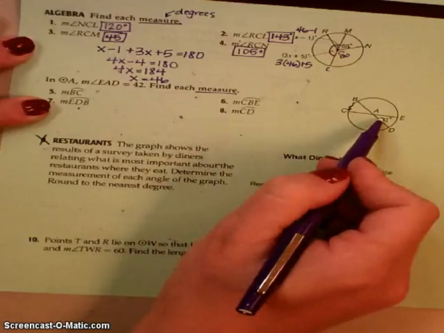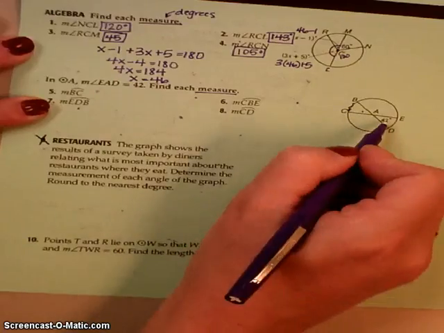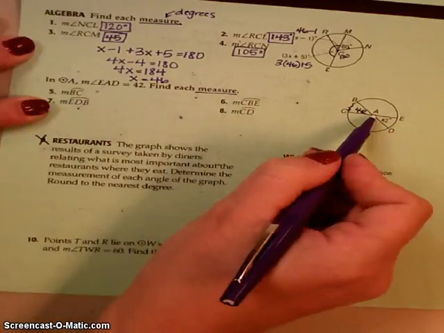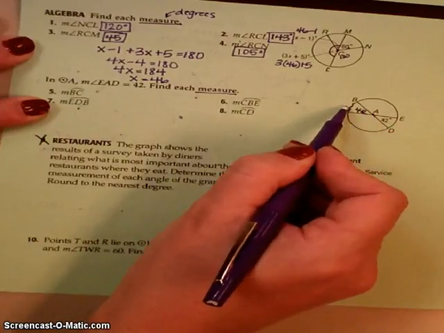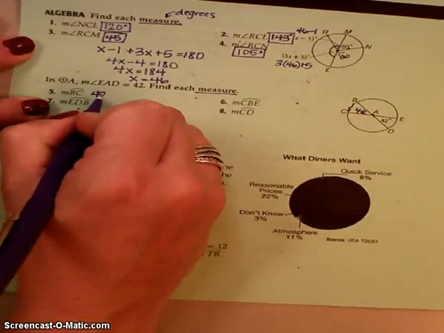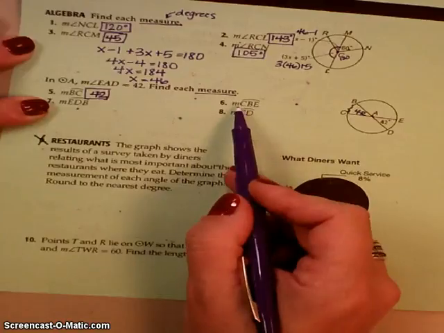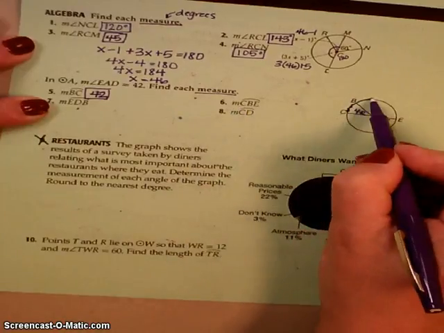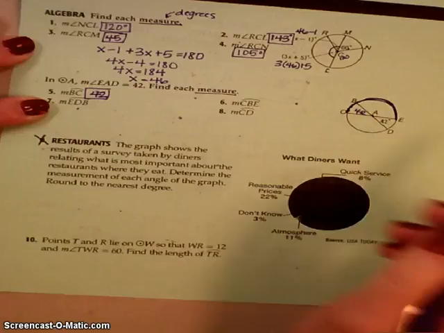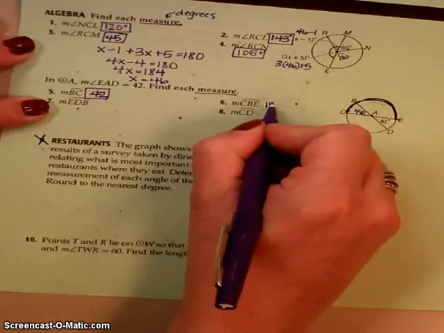Okay, well look here. What kind of angles are these? Vertical. So if this one is 42, so is this one. And remember, central angle and the arc that it opens up to are going to be the same. So if this is 42, so is that arc. Okay. Number 6, CBE. That's this whole thing right here. Well, it looks like that's a semicircle, so that would be 180 degrees. That's half of that circle.